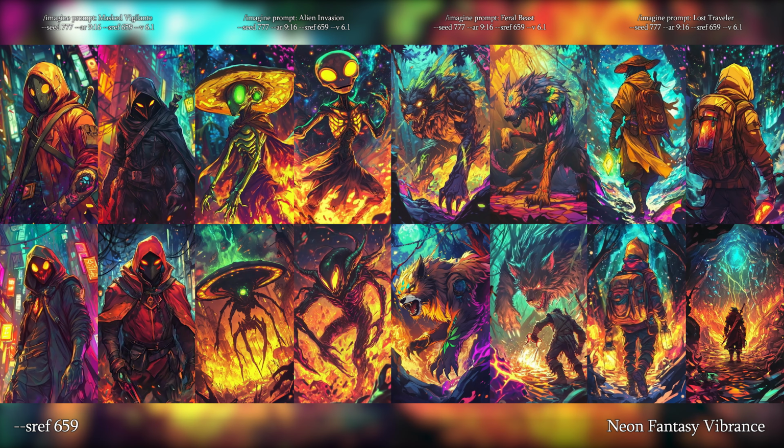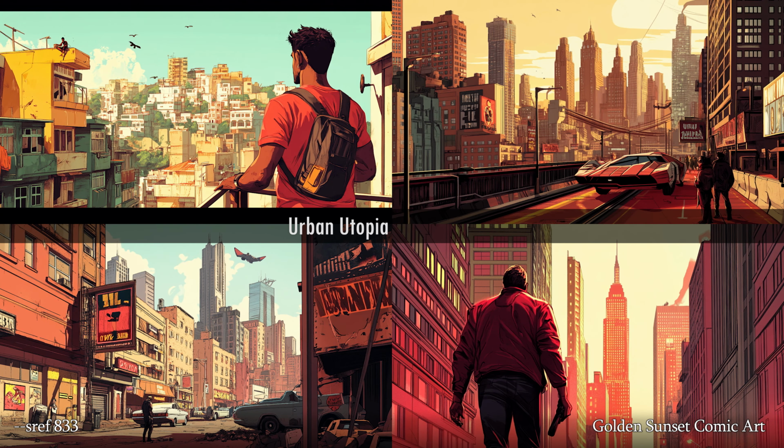Number 659. Neon fantasy vibrance. The neon-infused palette and intense contrasts create a vibrant, chaotic energy that is perfect for cyberpunk, fantasy, or apocalyptic graphic novels. The richly detailed characters and environments provide a visually striking backdrop for action-packed and otherworldly narratives. However, the extreme color saturation and busy compositions may overwhelm quieter or more nuanced storytelling. I'd rate it a 9 out of 10, as its boldness is ideal for high-impact stories, but might limit its versatility for subtler genres.